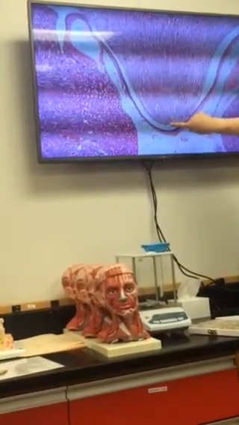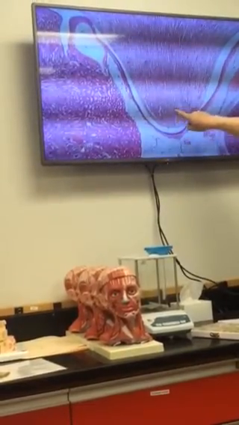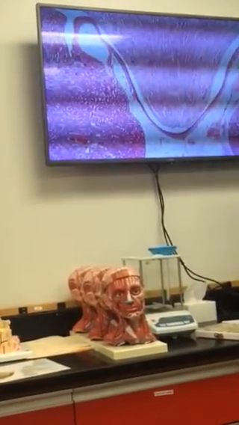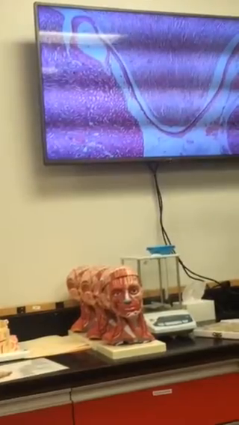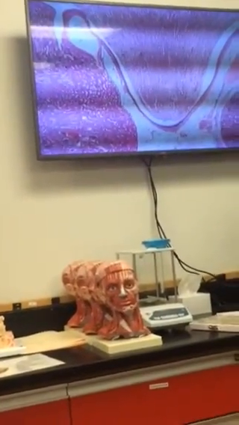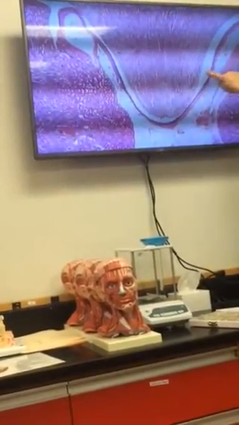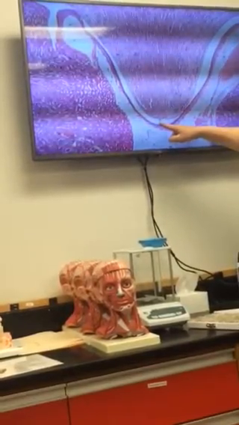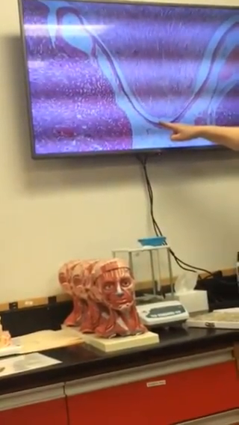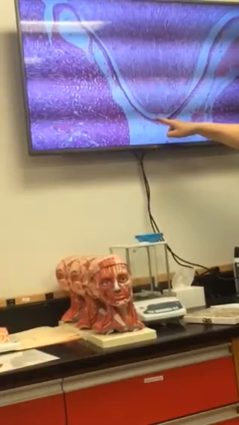In fact, isn't that one right there? Yep. Looks like it right there, and that would be a collecting duct. That is collecting urine from a number of different nephrons and then running it out into, what's this cavity or space right there inside the kidney? That would be the renal pelvis right there, okay?